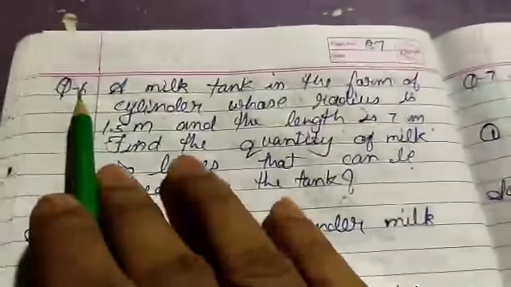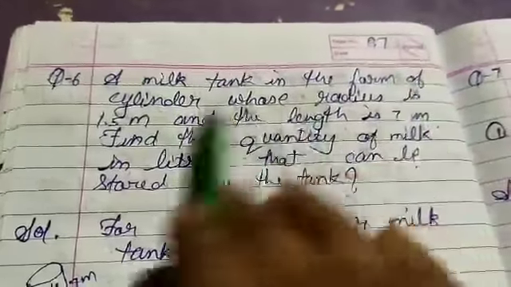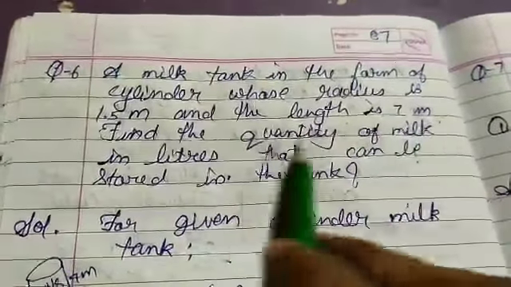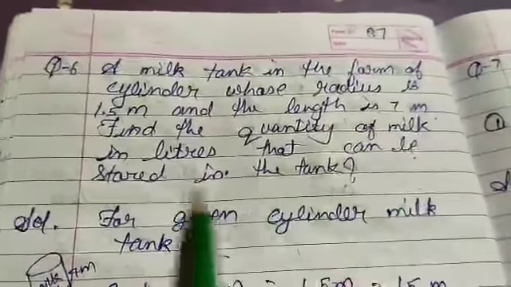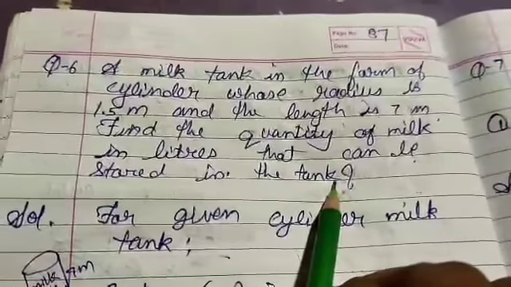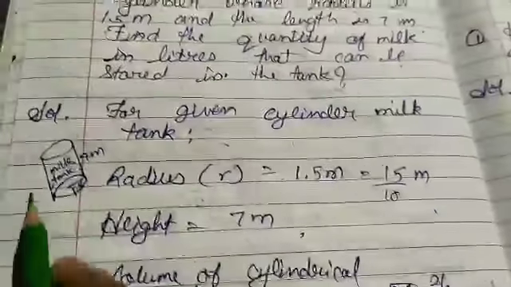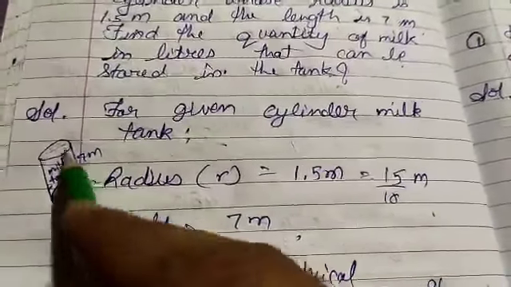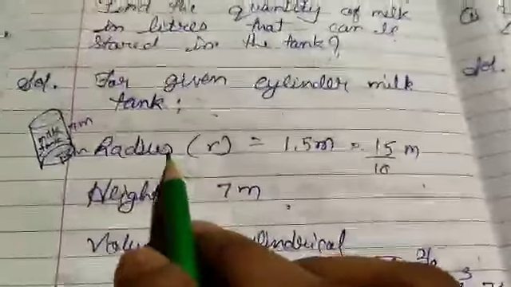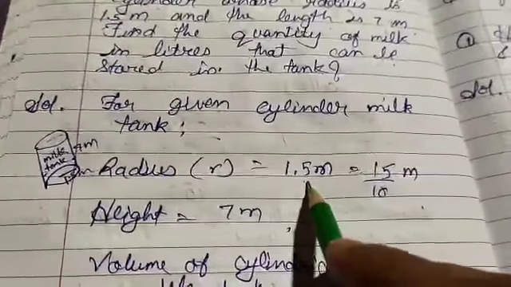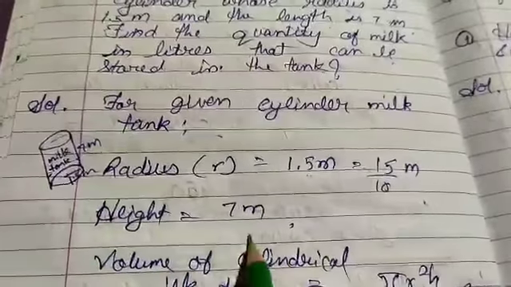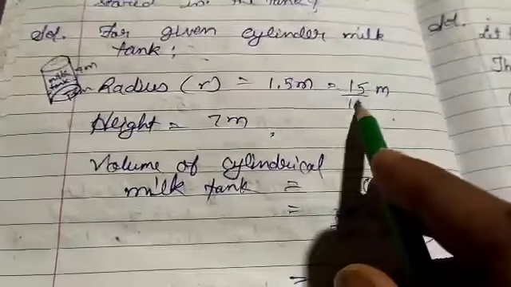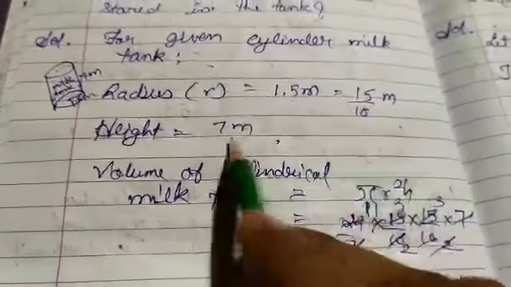Now let us see question number 6. A milk tank in the form of a cylinder whose radius is 1.5 meter and the length is 7 meter. Find the quantity of milk in liters that can be stored in the tank. So for this we need to find the volume of the cylindrical tank. Its radius is 1.5 meter, which I converted into a fraction, 15 by 10, and the height is 7 meter. Now the volume of cylinder is pi r square h, the value of pi is 22 by 7, radius is 15 by 10 into 15 by 10, and the height is 7 meter.